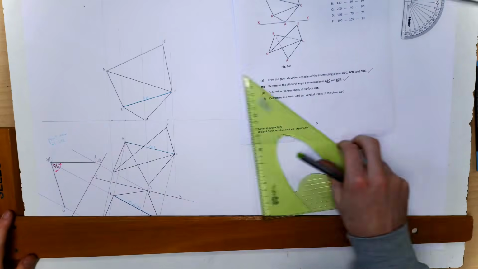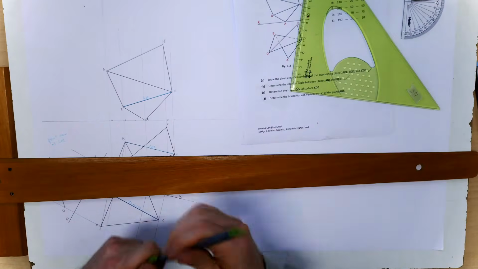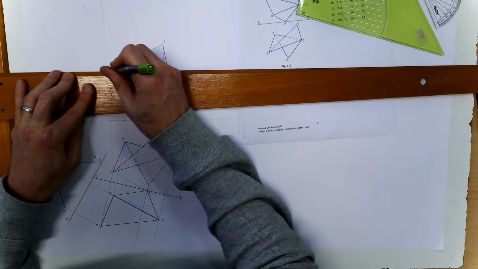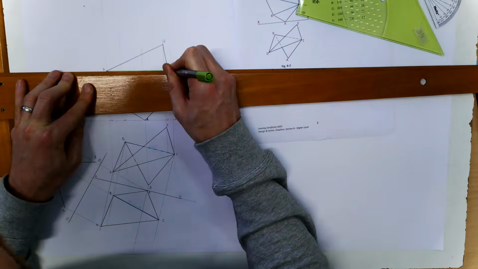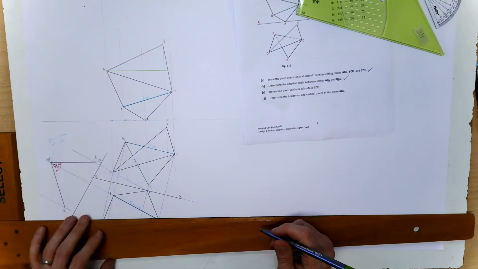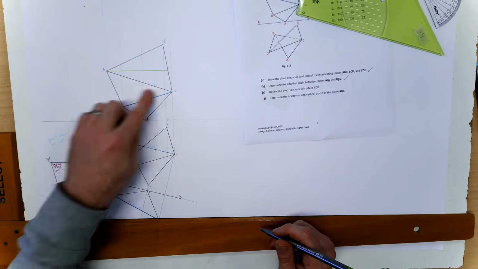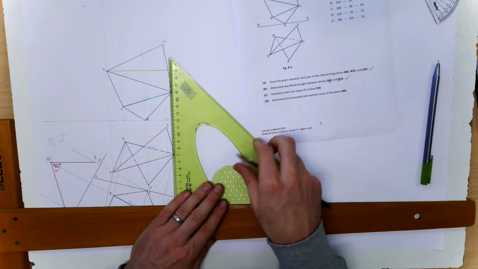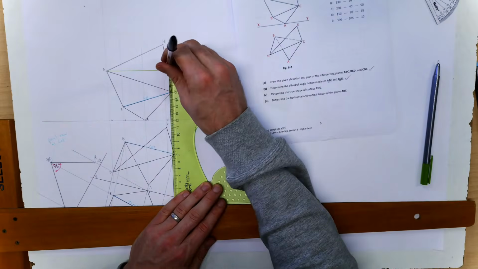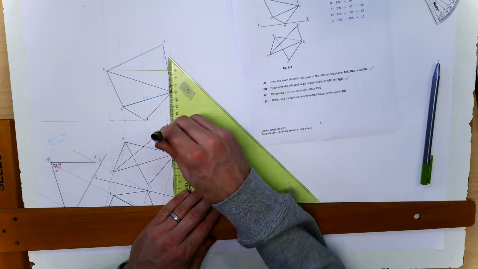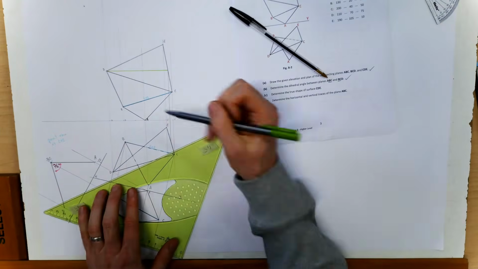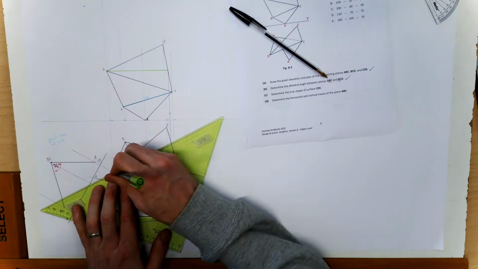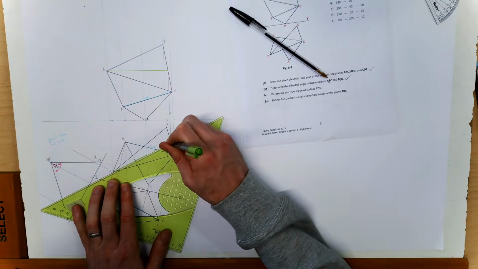Okay, so let's go with my green here. That's going to give me a level line or a horizontal line from D. I could have done it from anywhere, but from D because we already have a reference there for D. So on that edge CE, let's find that same point down here. And now I have a horizontal line in plan.